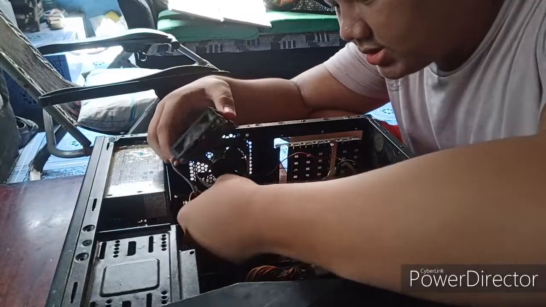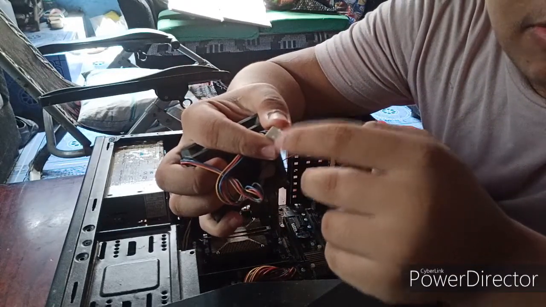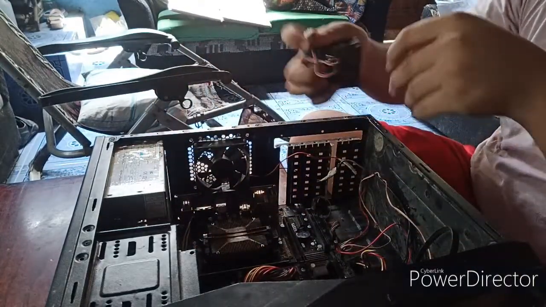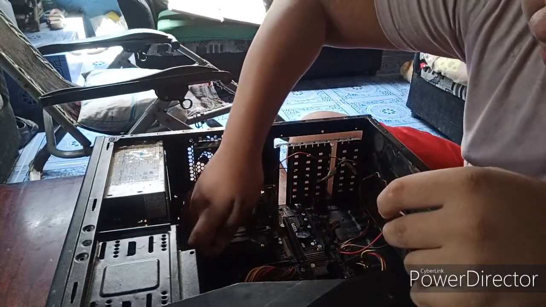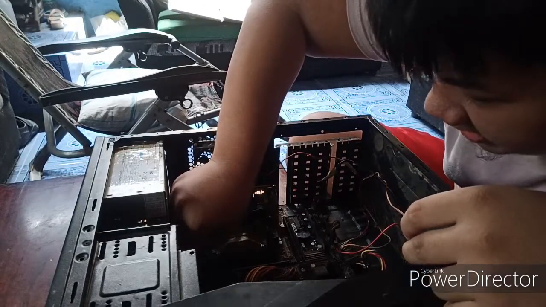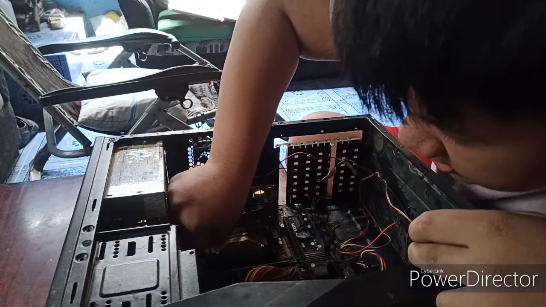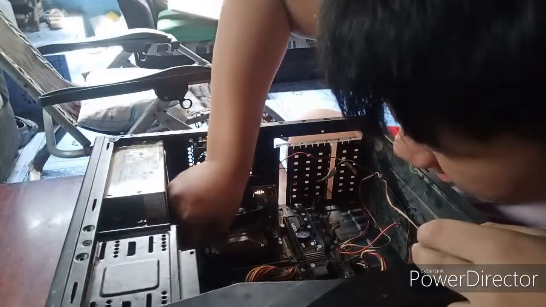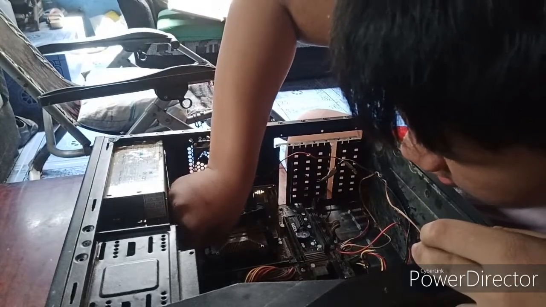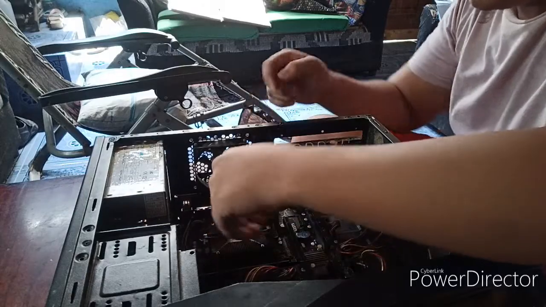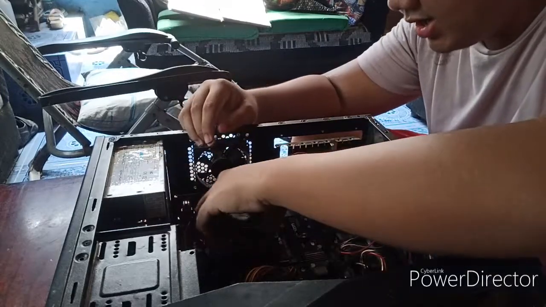Like this. There's an indicator of what position you should put it in. So put it back. Plug in the CPU fan. Okay, yes. You can see it there. And it's plugged in. And let's screw the CPU fan again.